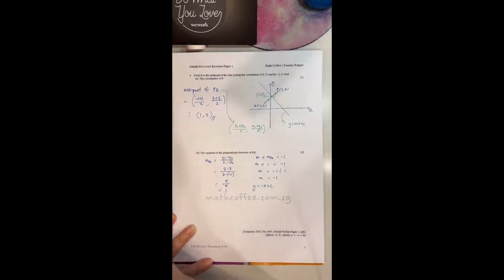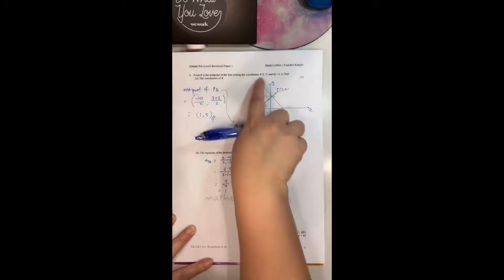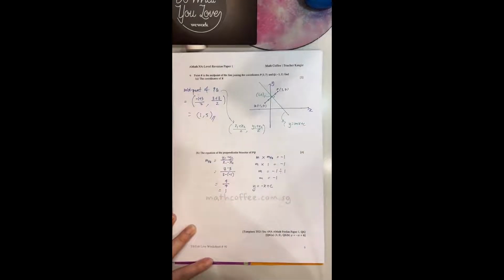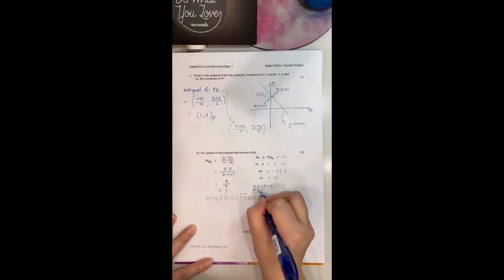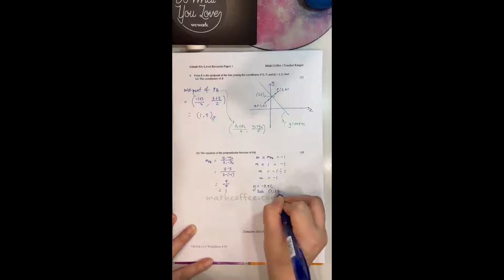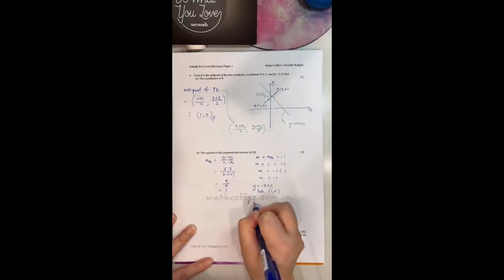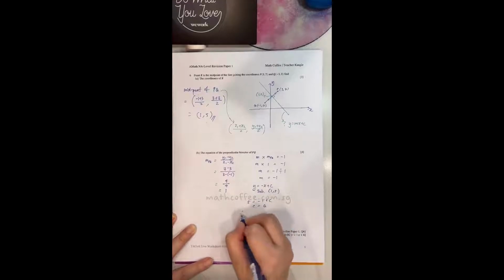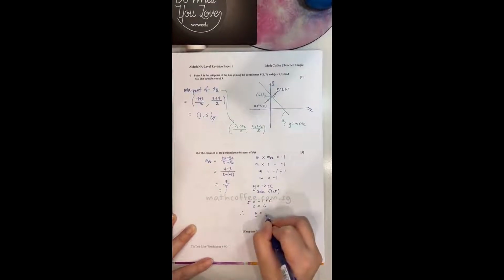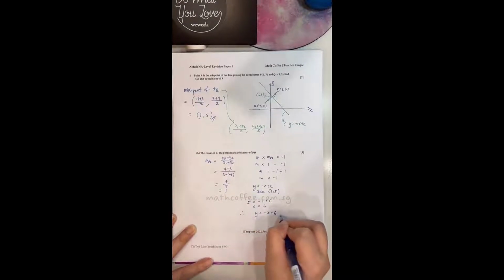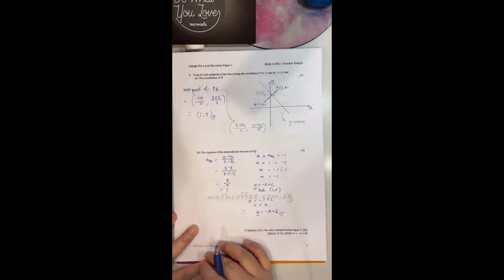Yes, sub midpoint. Well done. Because the midpoint (1, 5) is on the green color line. So we will say, okay, sub (1, 5). So therefore, we have 5 equals to minus 1 plus c. c is equals to 6. So therefore, the equation is y equals to minus x plus 6. And that will be the answer.